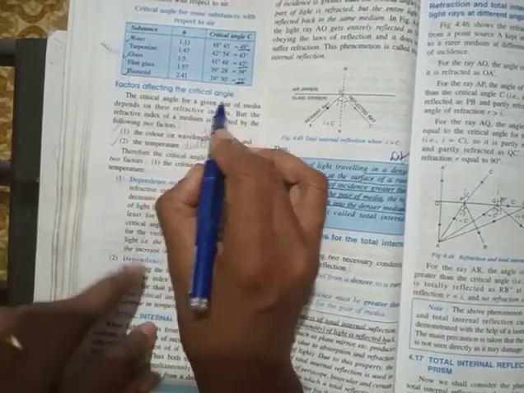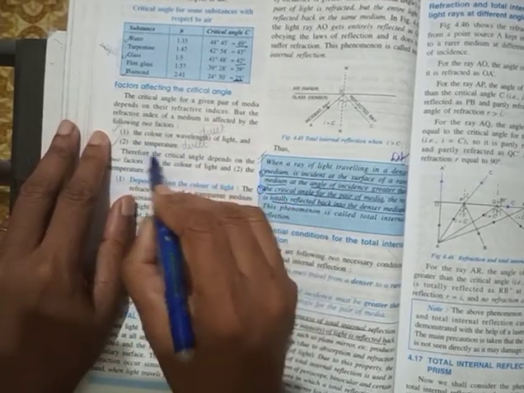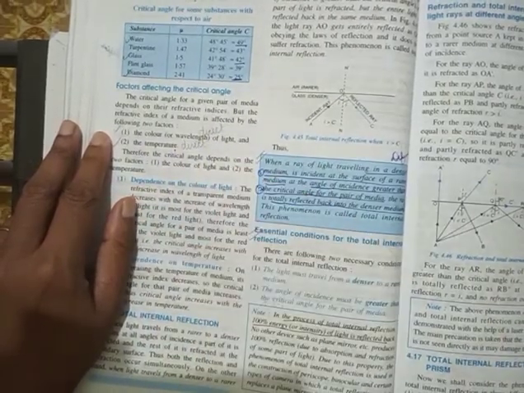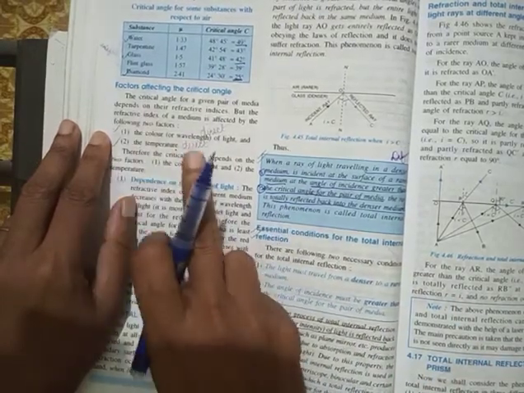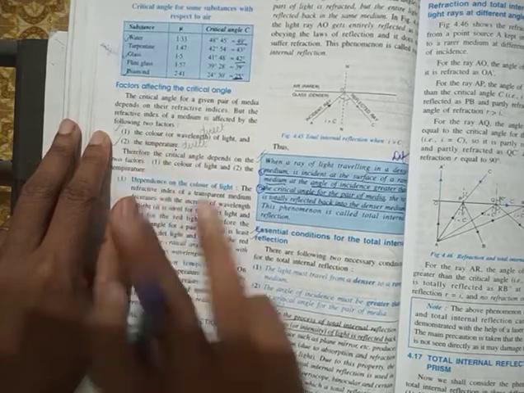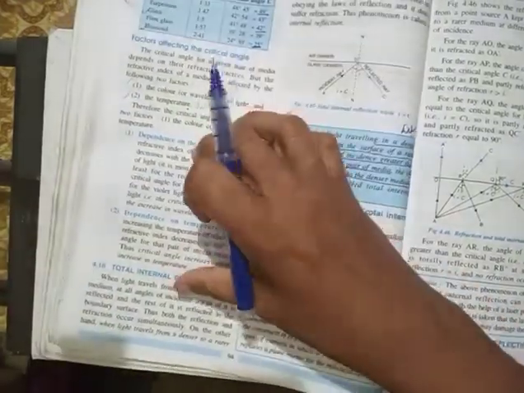Now, factors affecting critical angle. Two factors: color or wavelength, and temperature. Again, both are directly proportional. The more the wavelength, the more the critical angle. The more the temperature, the more the critical angle. You don't have to know the explanation, just remember they are directly proportional.